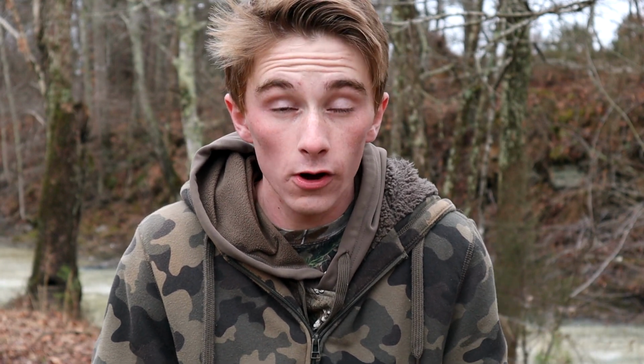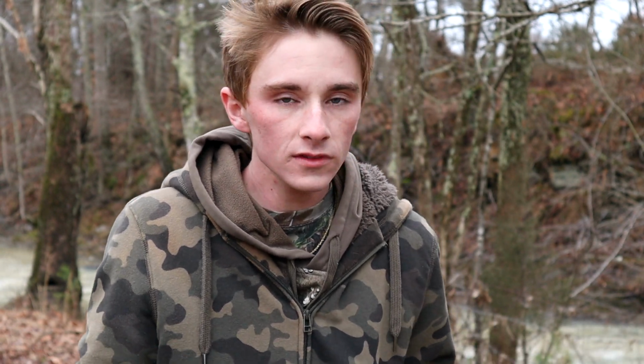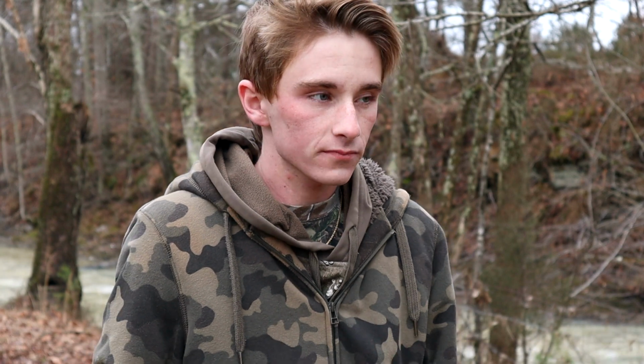I consider a telephoto lens to be anything 200 millimeters and above. I know a telephoto lens is technically a 70 to 200 millimeter. However, I guess I'm talking more about a super telephoto lens in this case. So anything 200 millimeters and above, I would consider telephoto. Now, I recommend the bigger the number, the better.